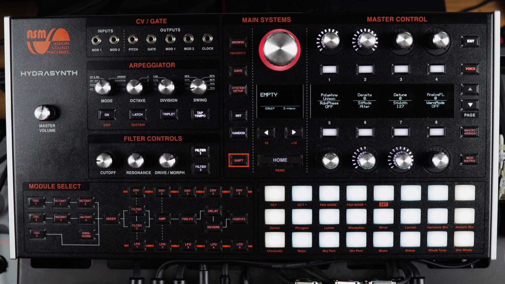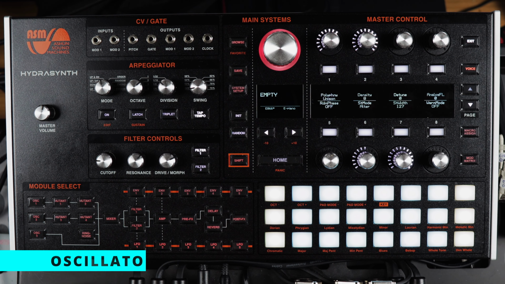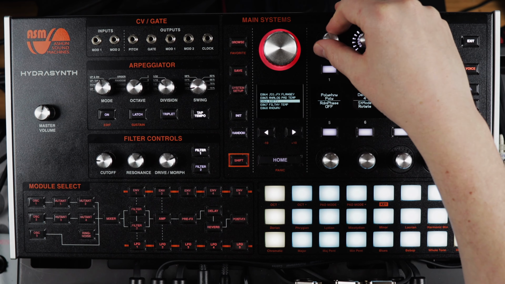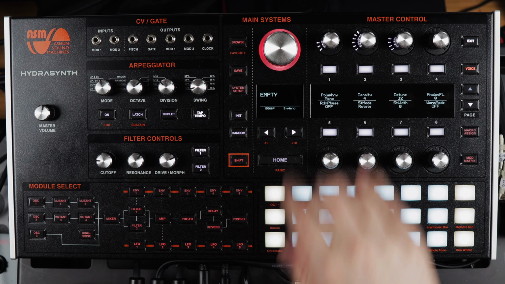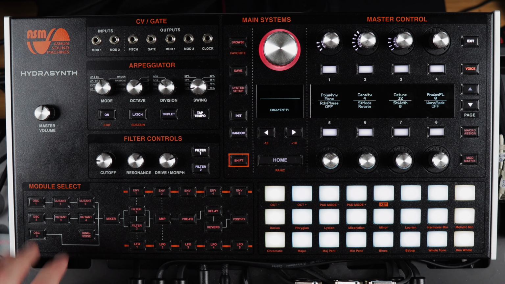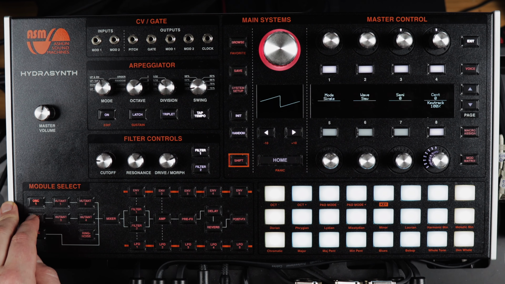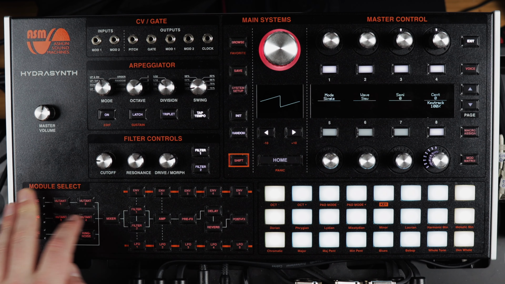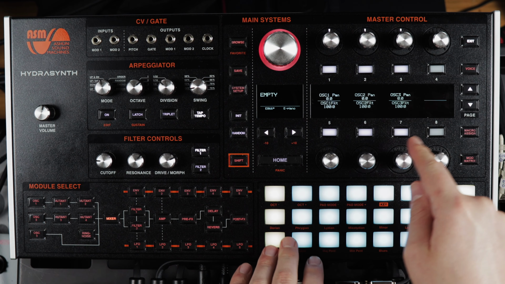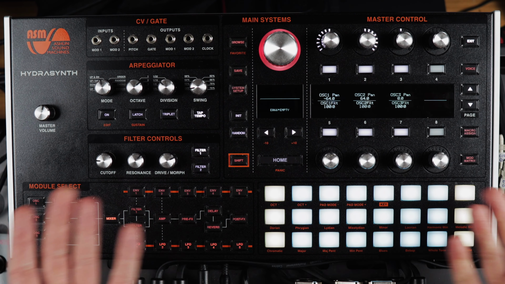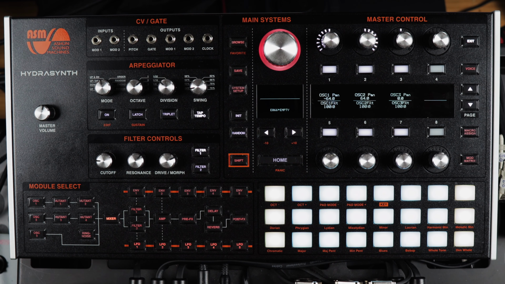The next one that I wanted to show you is Oscillator Pan. So let me just reset this. Let's put this in to mono mode. And then what I'm going to do is take 2 oscillators that are the same. So we've got oscillator 1 and oscillator 2. And I'm going to pan them left and right. Now you'll notice that it just basically sounds mono still, but quieter.